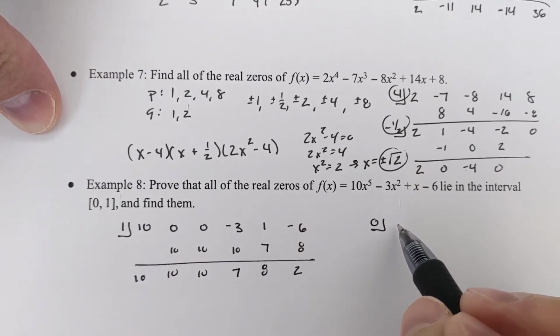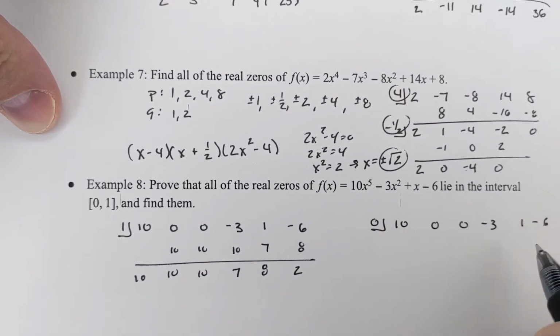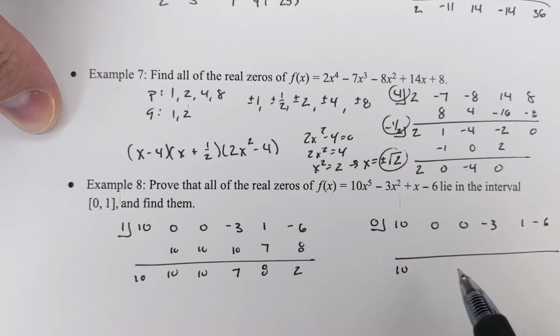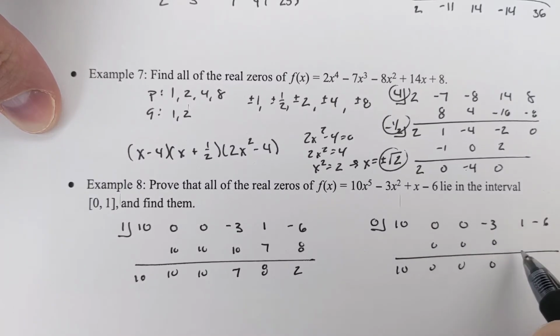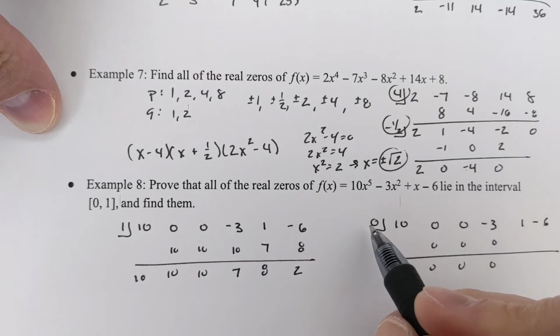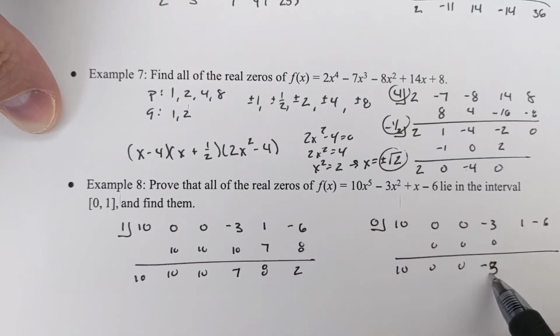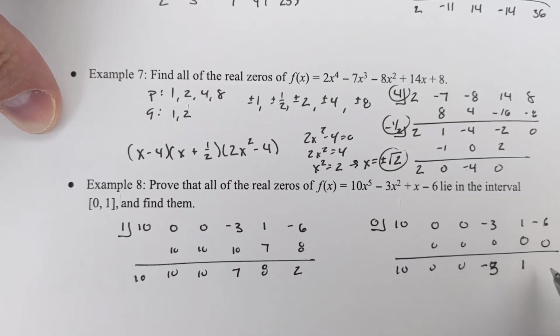Then here, if I do the same thing, so 0, 0, -3, 1, -6, 10 follows. 0 times 10 is 0, adds to 0. 0 times 0 is 0, adds to 0. 0 times 0 is 0, adds to -3. -3 times 0 is 0, adds to 1. 0 times 1 is 0, add down is 6.